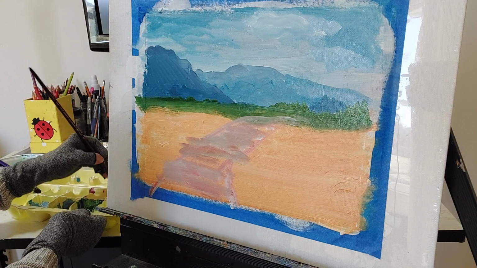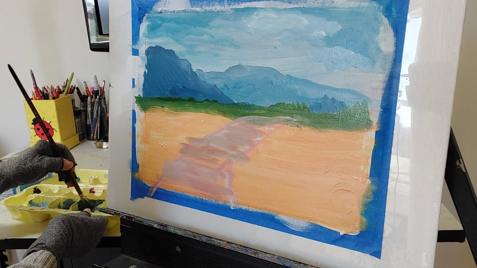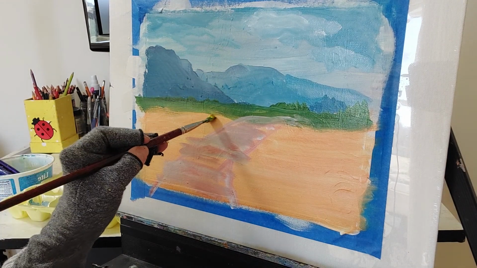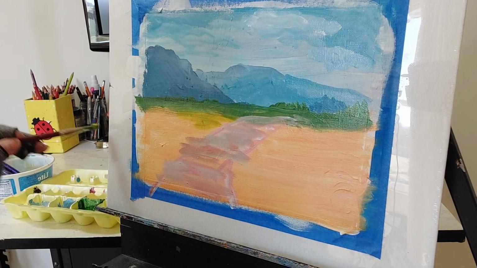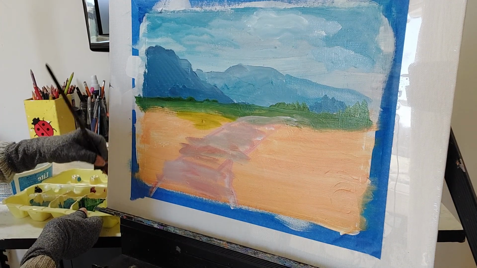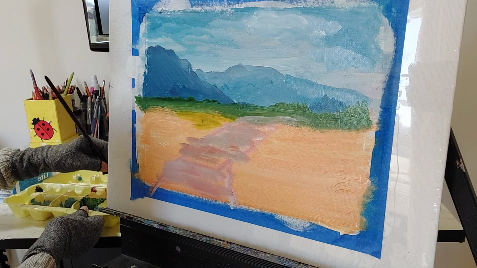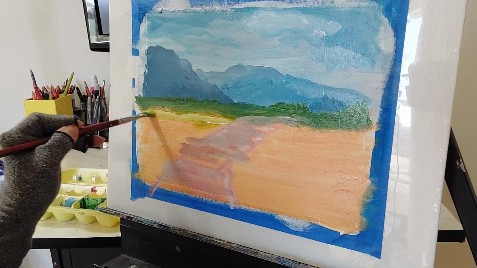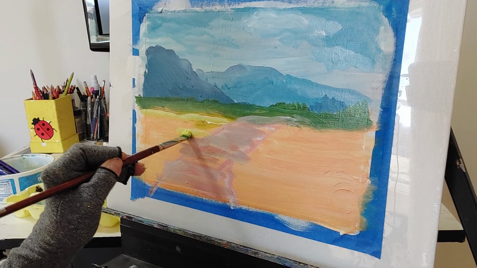I'm also going to use a lot more yellow with my green. I'm going to try to get some really pretty yellow green. Let's get some white in that yellow green so it shows up a little bit better. Let's see, this pretty yellow green is going to come through here.